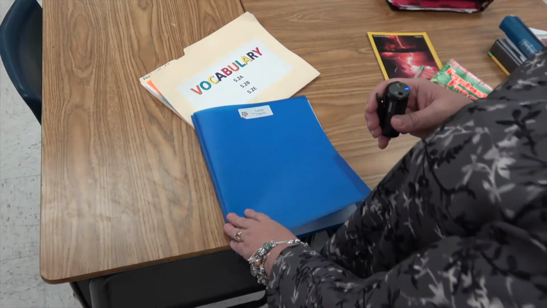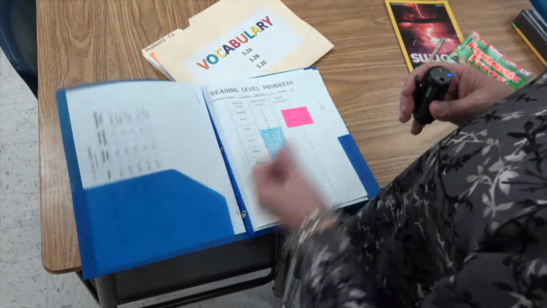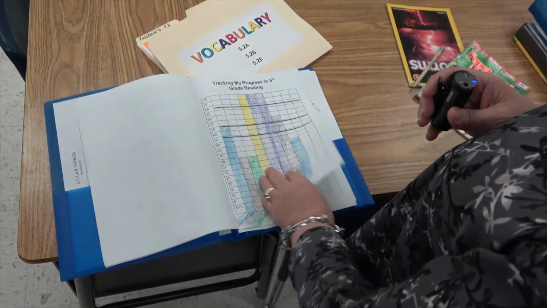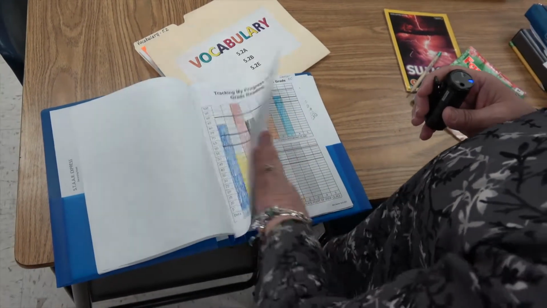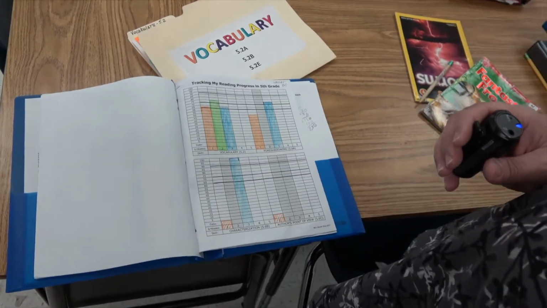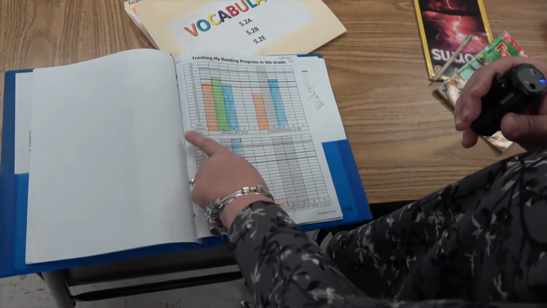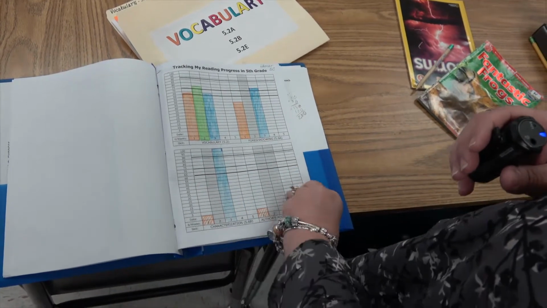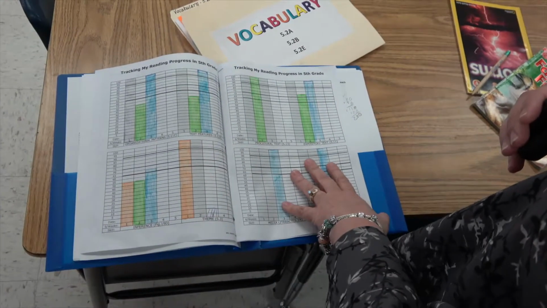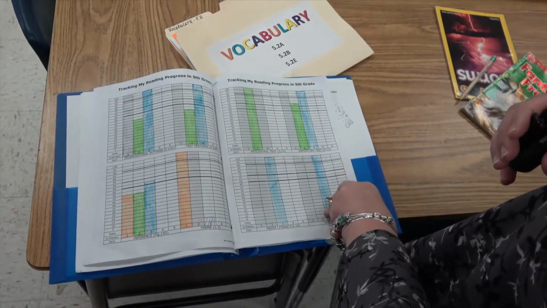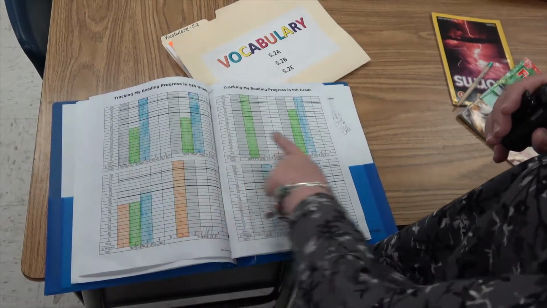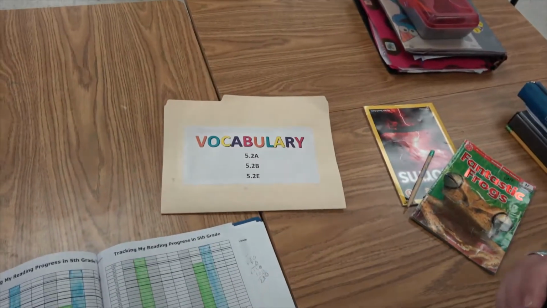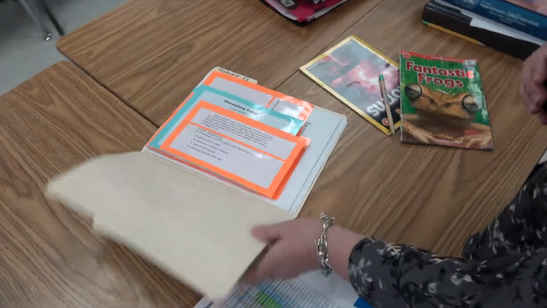Okay, this is a student's data folder, and they keep track of their individual data and their reading passages, but this is the key part of their data. So for every simulation test, they break it down by TEK. So their vocabulary, foreshadowing, characterization for every single TEK, and they break it down color coding. And so then they take their areas of weakness, and we just started this week where they decide how they're going to practice on that area.